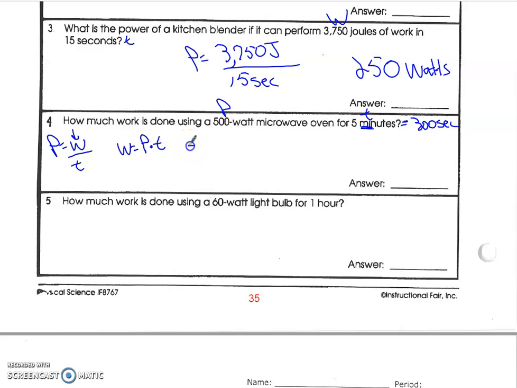So now what I'm going to do is, instead of just writing the unit of watt, I'm going to write joules per second, because that's really what a watt is. How many joules per second are being applied. And I'm going to write the 300 seconds here. So you can see now that the seconds will cancel out, and you'll be left with joules, and you get 150,000 joules.